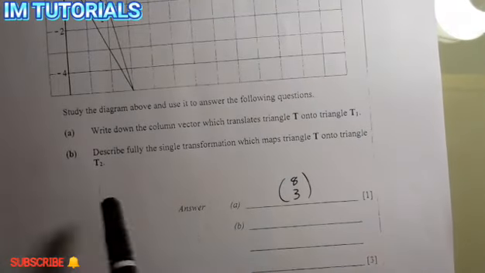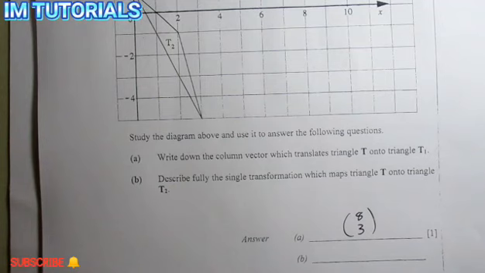Describe fully a single transformation which maps triangle T onto triangle T2. Right, so if you can clearly notice the movement from T to T2, this is not congruence. So your answer is not going to be translation, reflection, or rotation. Why? Translation, reflection, and rotation all maintain what you call congruency. Right. So our answer is going to be shear. Why? Because enlargement cannot be our answer since T and T2 are not similar. Right. So we are going to make use of shear. I hope you are listening, class.